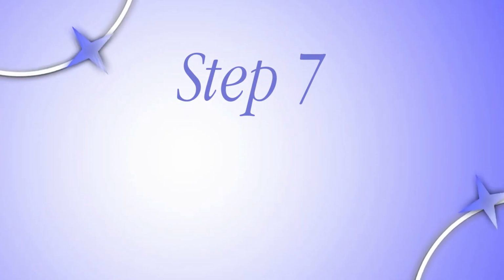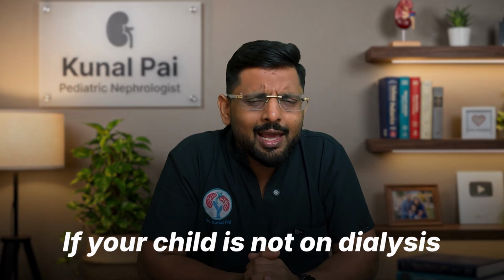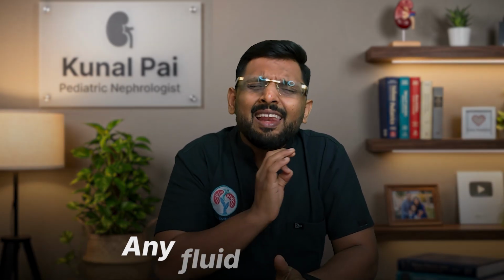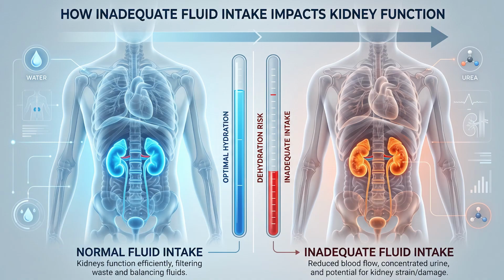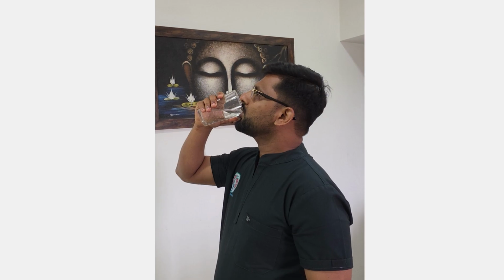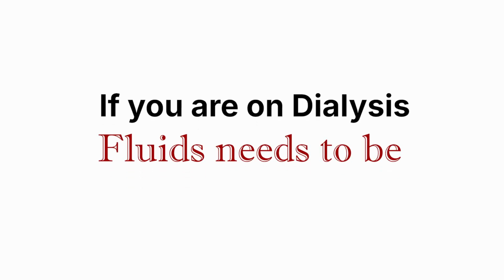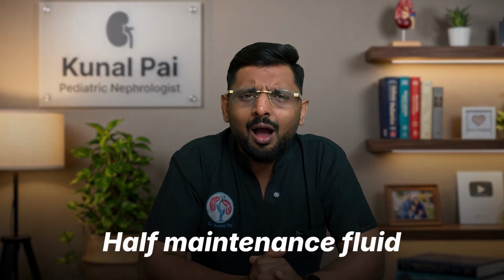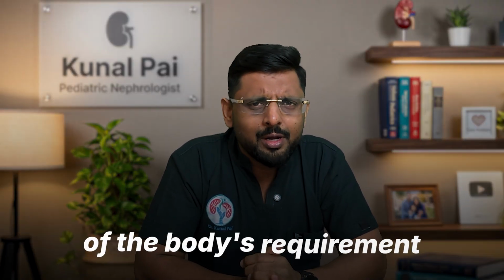Step 7 and the last one, the fluid. Let's cut to the chase. If you're not on dialysis, you do not need any fluid restriction. In fact, fluid restriction can damage the kidneys. So have as much fluid as you want. But if you're on dialysis, then definitely fluid needs to be restricted. That's at least up to half the maintenance fluid of the body's requirement. But that can change based on your dialysis requirement, and that needs to be seen on a case-to-case basis.